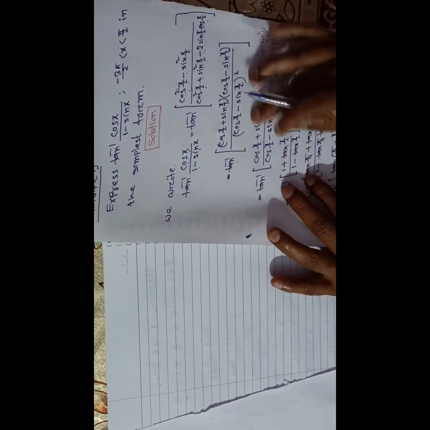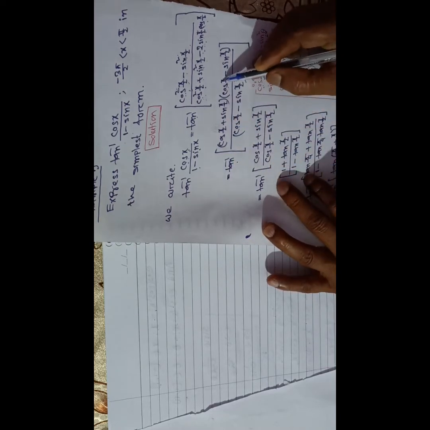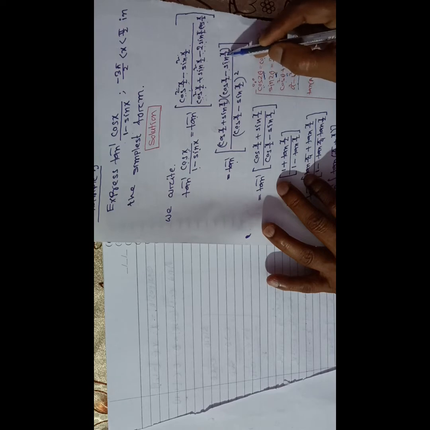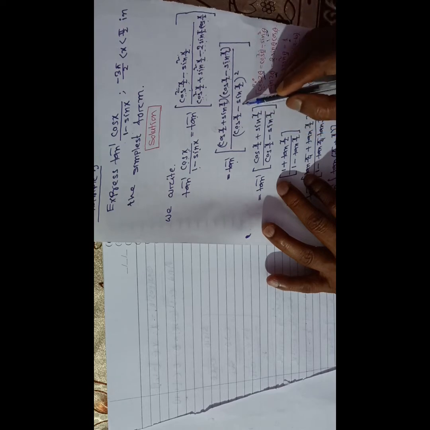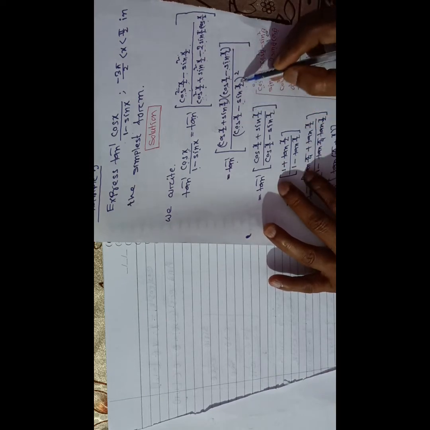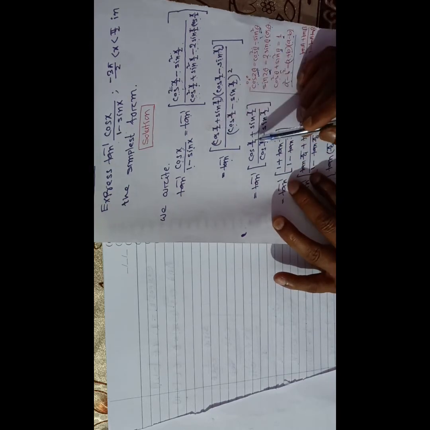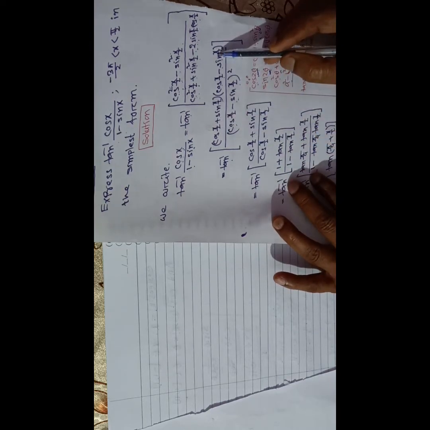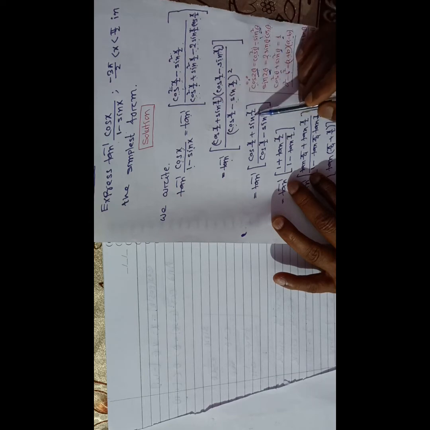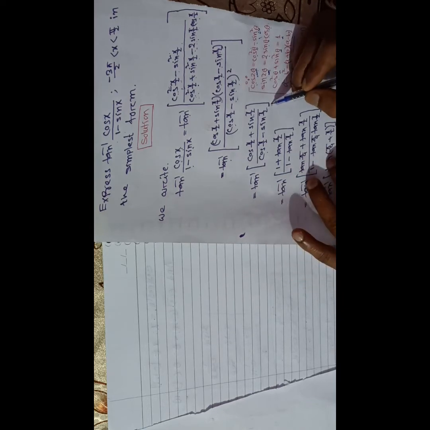Next line, tan inverse. After cancelling cos x/2 minus sin x/2 here, with cos x/2 minus sin x/2 whole square, one cancels and only one remains. Then we get cos x/2 plus sin x/2 divided by cos x/2 minus sin x/2. Then we get this line.